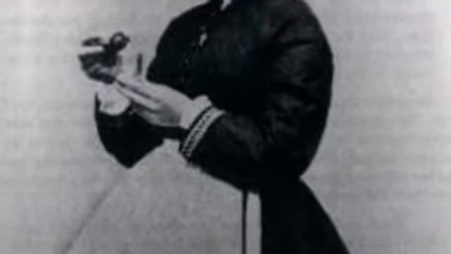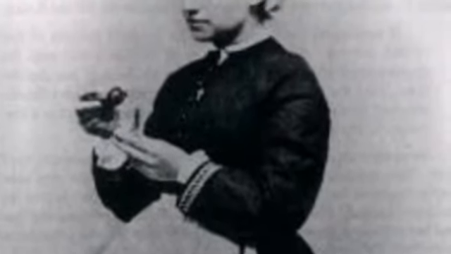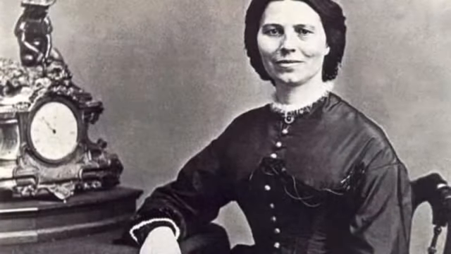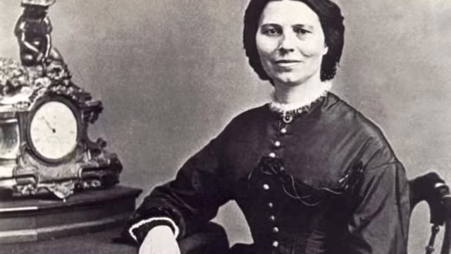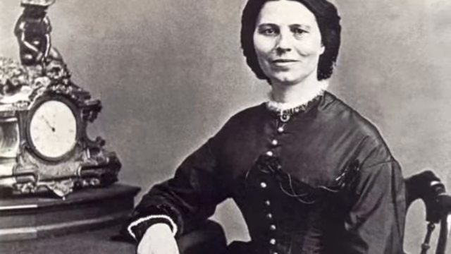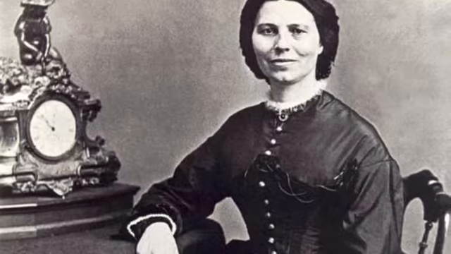Early in 1861, Barton went to Washington, D.C. When the Civil War broke out, she was one of the first volunteers to appear at the Washington Infirmary to care for wounded soldiers. In 1869, Clara Barton traveled to Geneva, Switzerland, as a member of the International Red Cross.